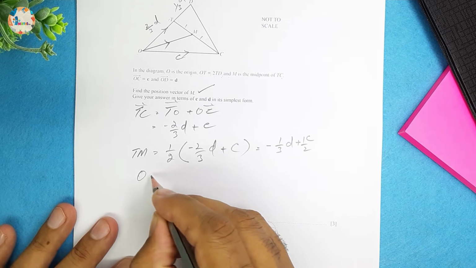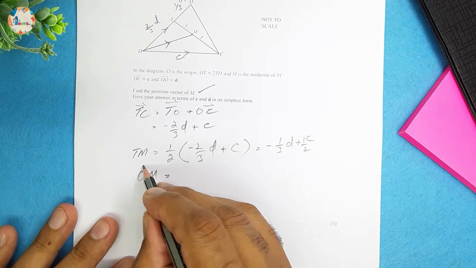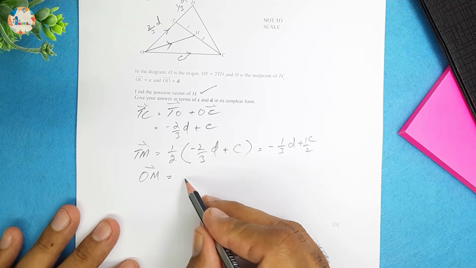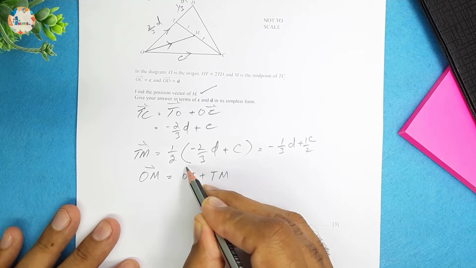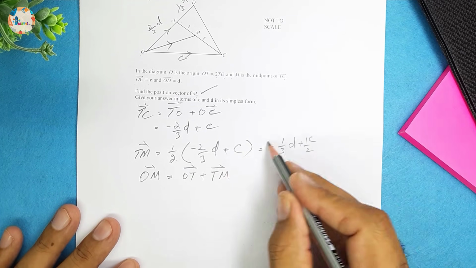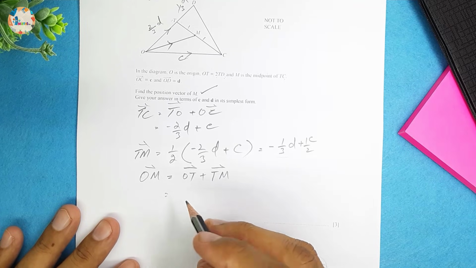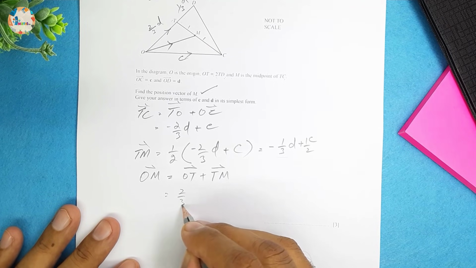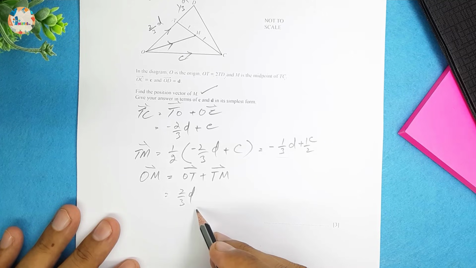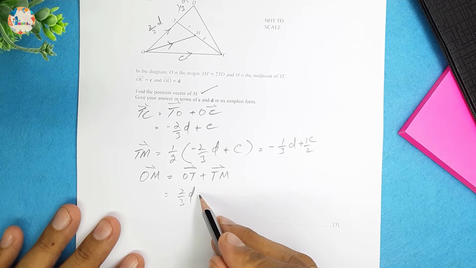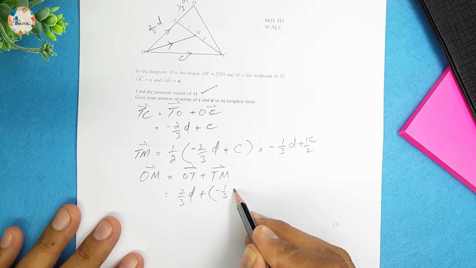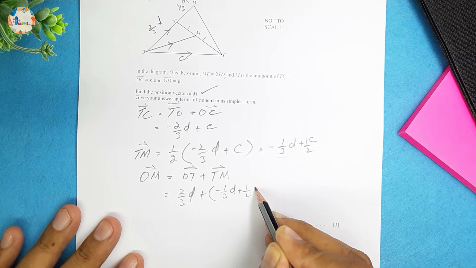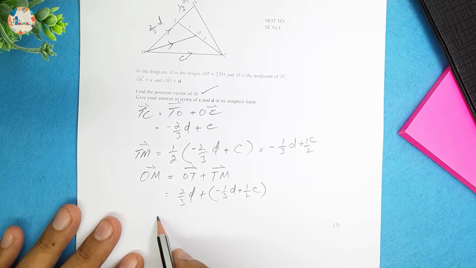So the position vector OM will be equal to OT plus TM. And TM we have calculated already. So OT is equal to 2 by 3 d, plus this whole thing, which I'll put in brackets, 1 by 3 d plus 1 by 2 c. Now we can simplify this.